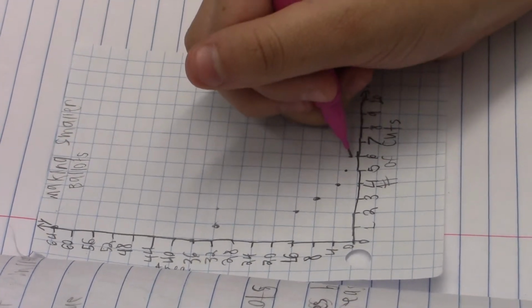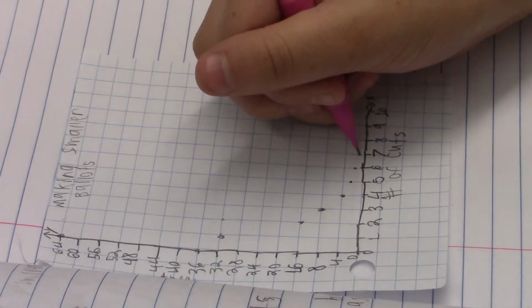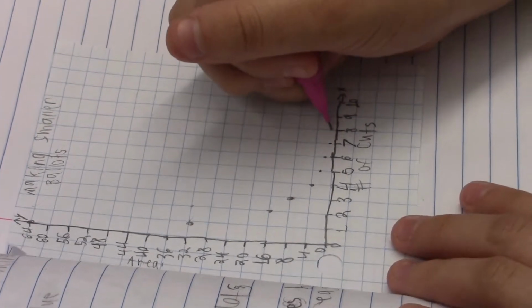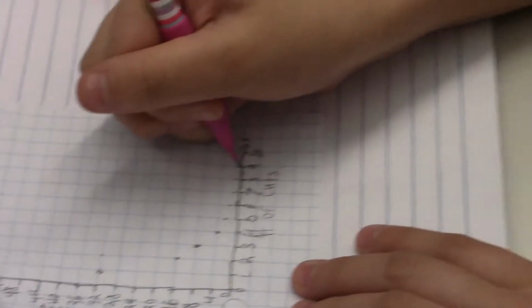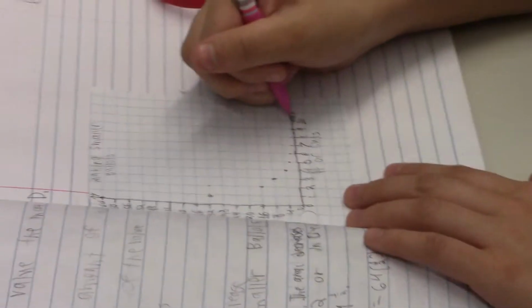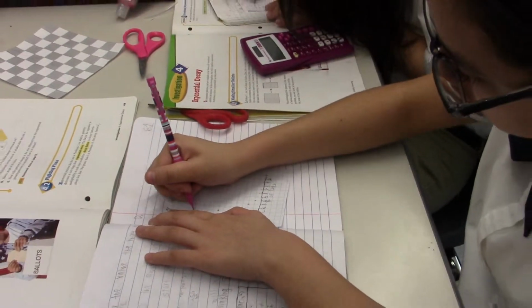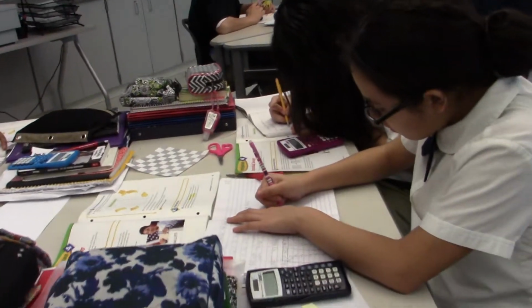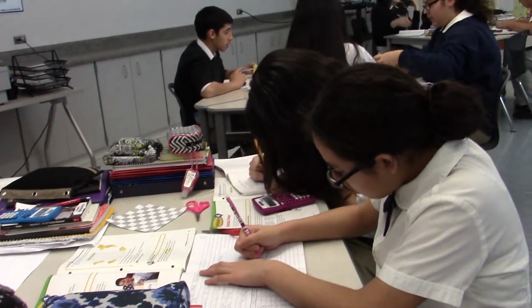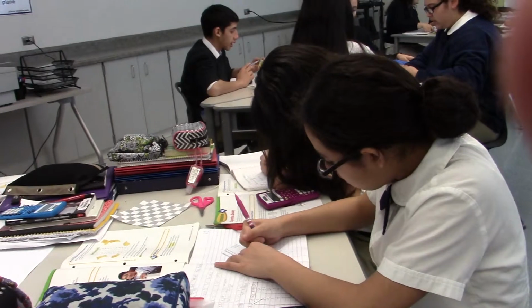Then 6 is 1. Then the rest are just decimals. Yeah, that means it's inverse. Inverse variation? Yeah.